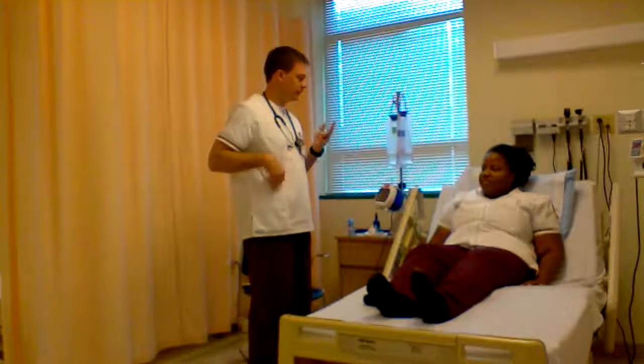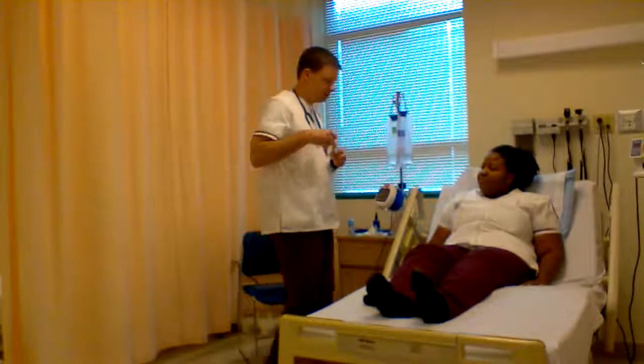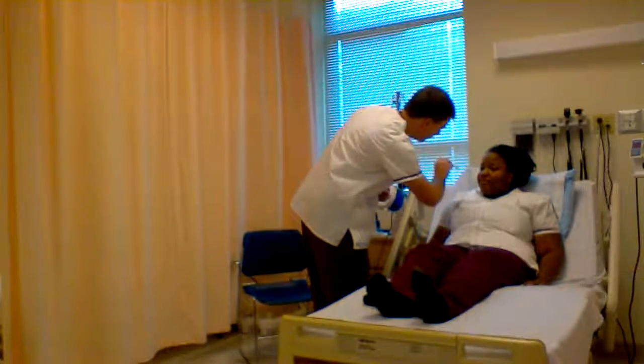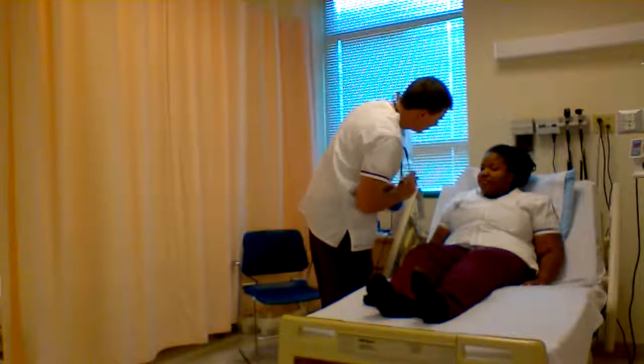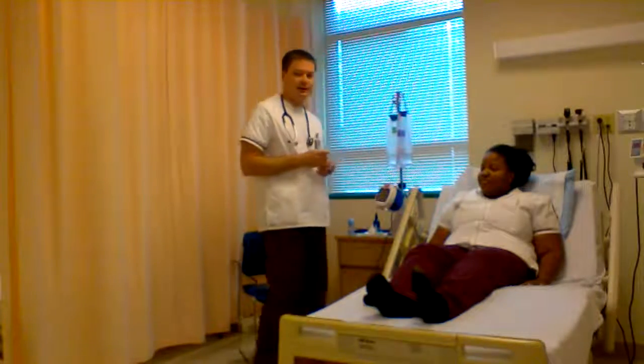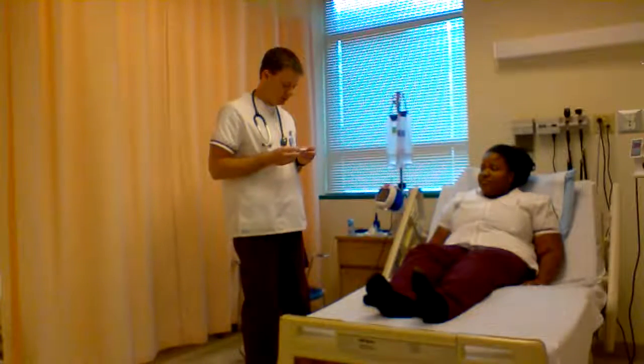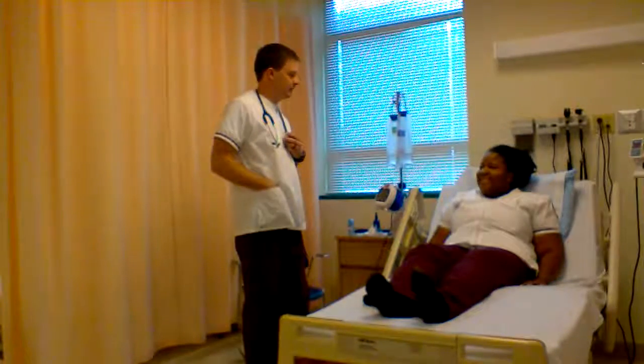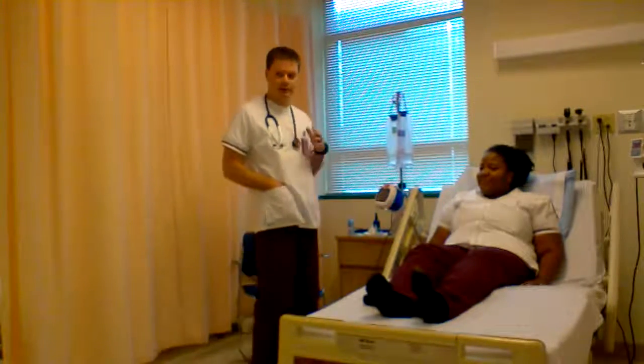She is making appropriate eye contact with me. Check the pupils. Her pupils are equal, round, reactive to light, and acuity. I would describe them as 4 millimeter. Can you smile real big for me? Patient has no ptosis or facial droop.